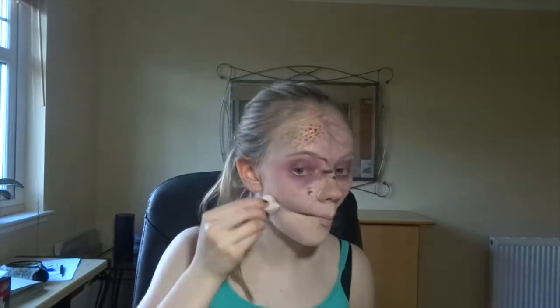I used Ben Nye Steel Grey to give me a really hollowed look and to contour under my cheekbones. It also made me look thin and quite ill.